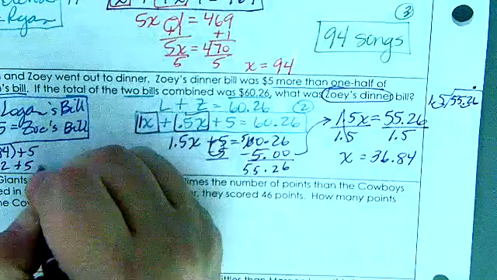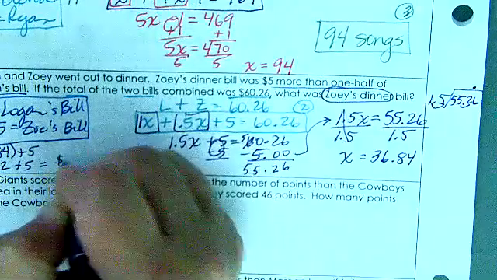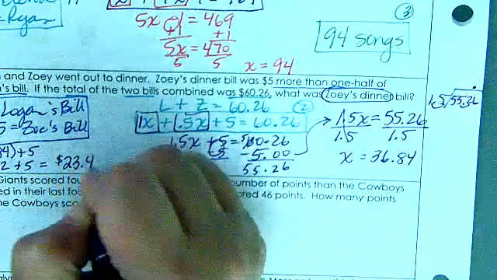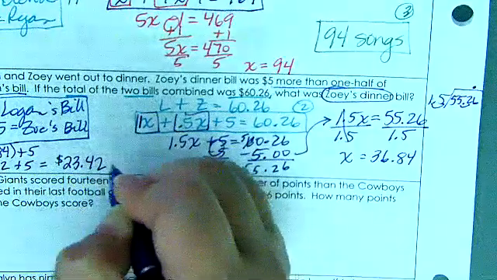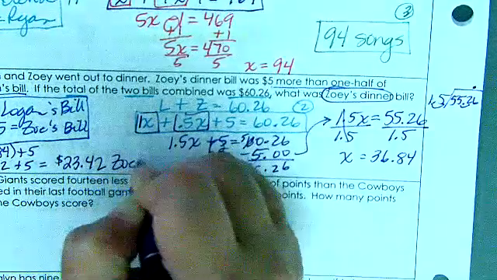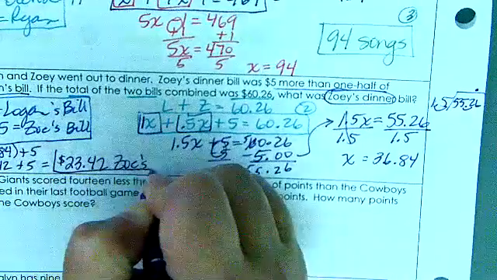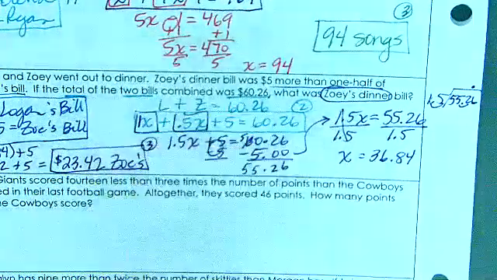So we end up with Zoe's dinner equaling $23.42. And that's Zoe's. There's part 3. Okay, one last one down here at the bottom.